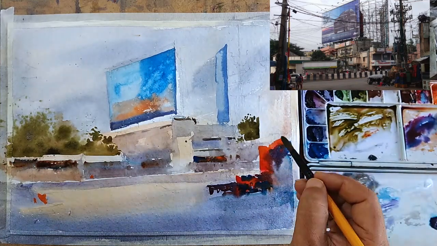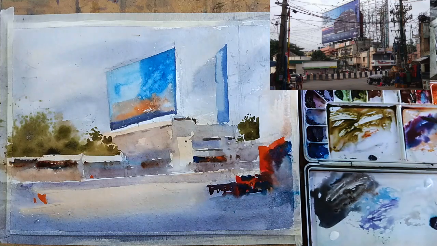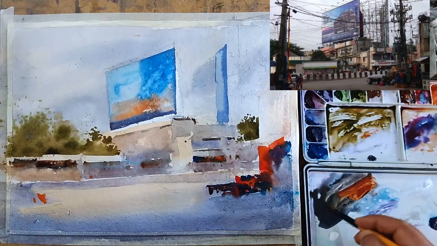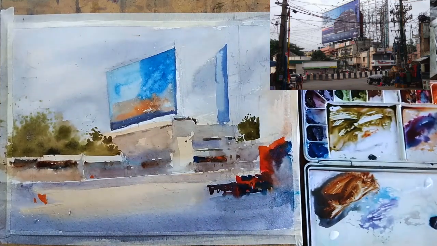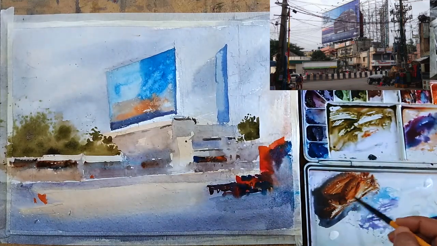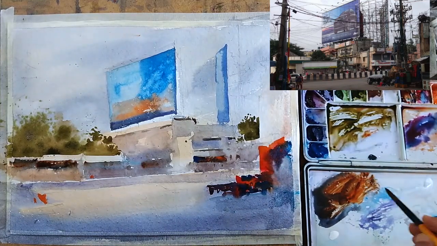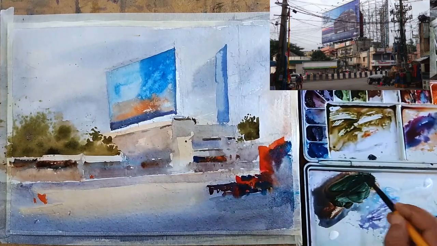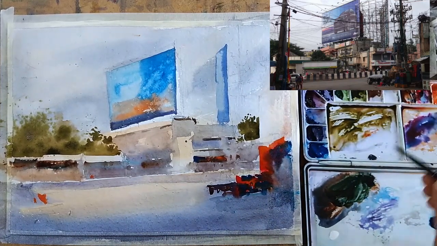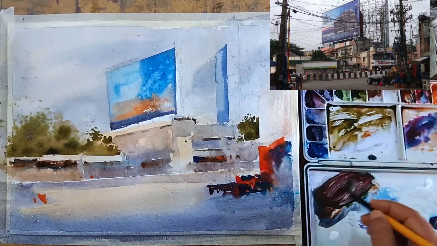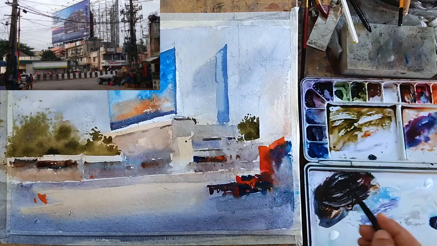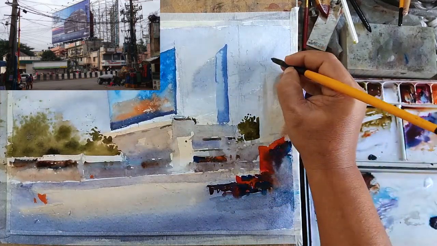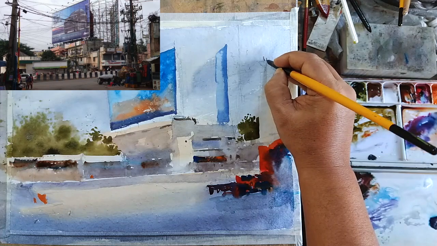Now let us make these things. There is some dark stuff there, so what I am doing is I am taking some burnt sienna, and maybe I'll try this blue, Prussian blue. It looks very greenish. I am mixing a little bit of red. If something is greenish, maybe red can compensate that and make it a little darker. Okay, this looks okay. Now I don't know what these things are, but there are too many steps here.